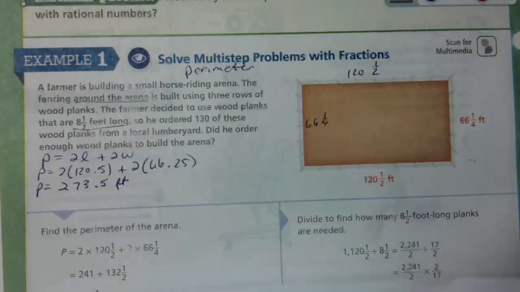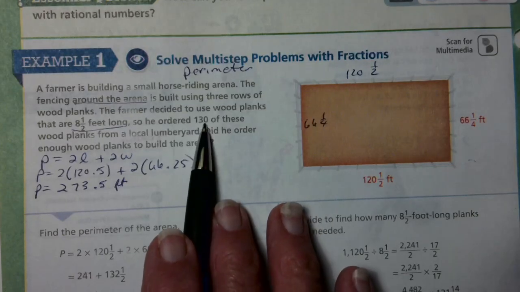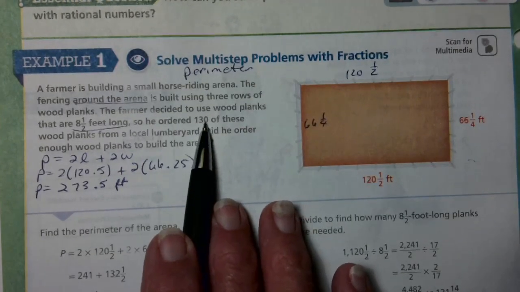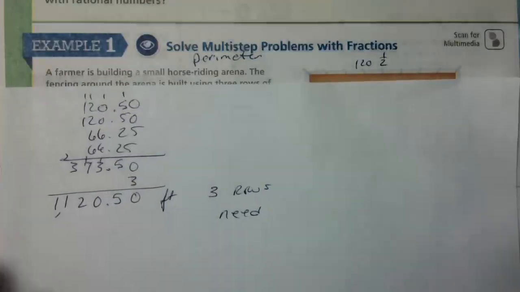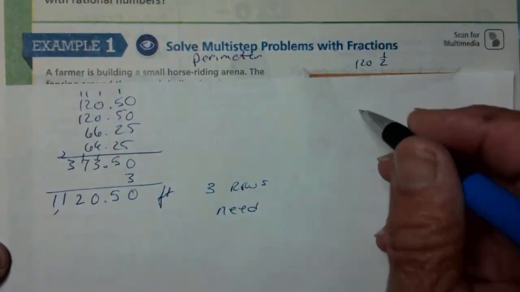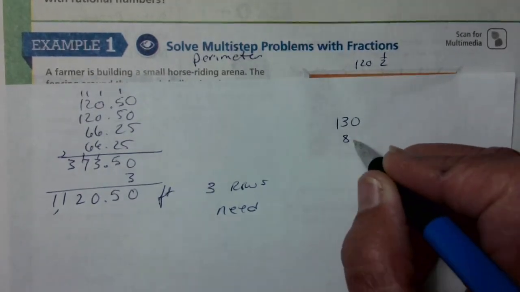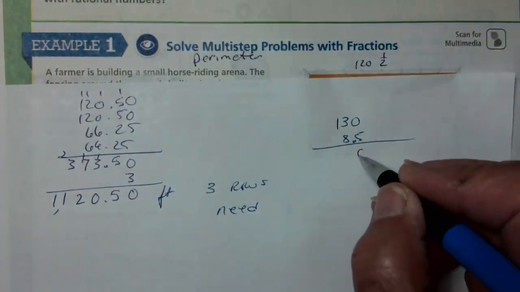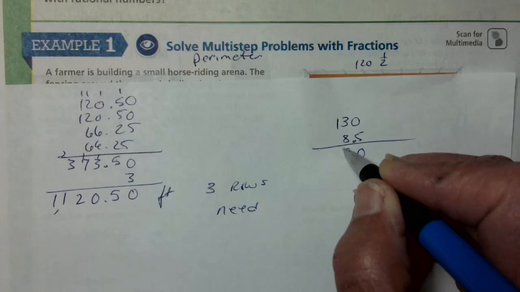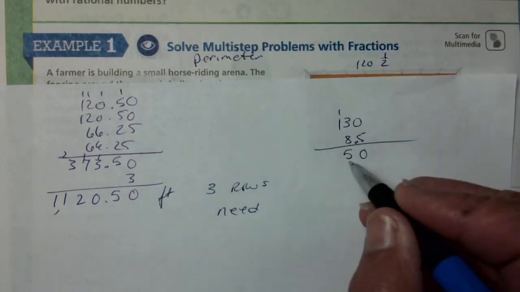Now, let's go see what we bought. He bought 130 boards that were 8.5 feet long. Well, I don't want to add 8.5 up 130 times, so I'm going to take 130 times 8.5. Multiplication of decimals. So 5 times 0 is 0. 5 times 3 is 15. Write down the 5, carry the 1. 5 times 1 is 5, plus 1 is 6.